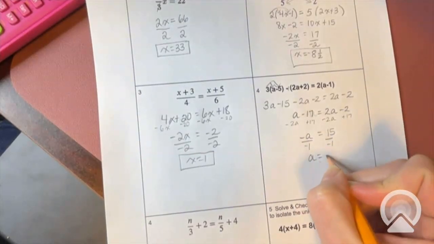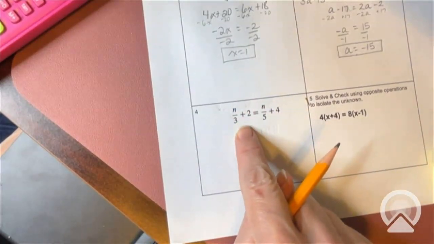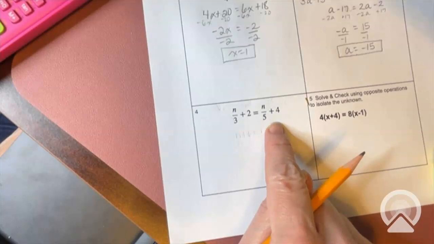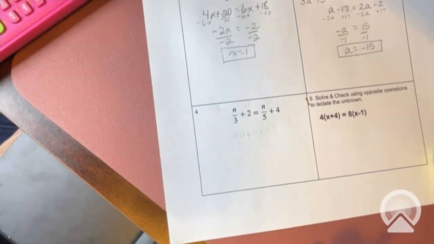So a is equal to, okay, so this is a bit of a mess because I've got a 3 and I've got a 5. I don't like that. I have to find a common denominator that I can do and do some canceling. 3 and 5.